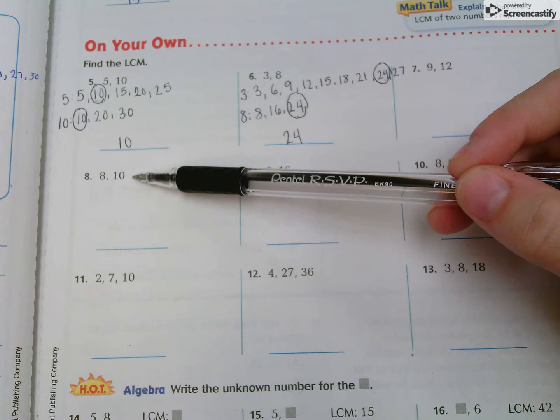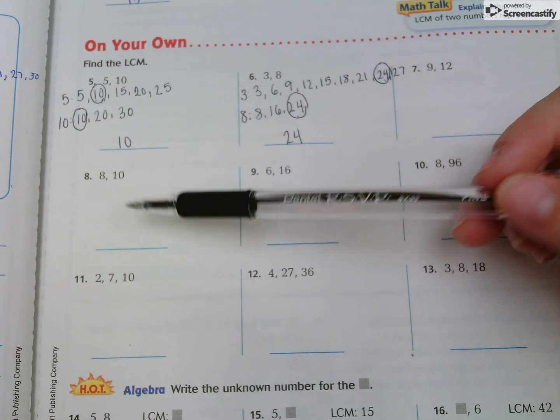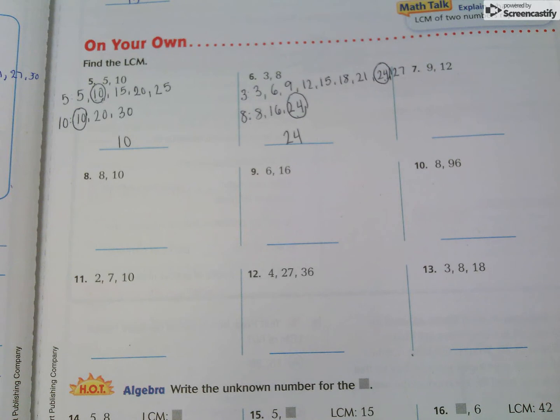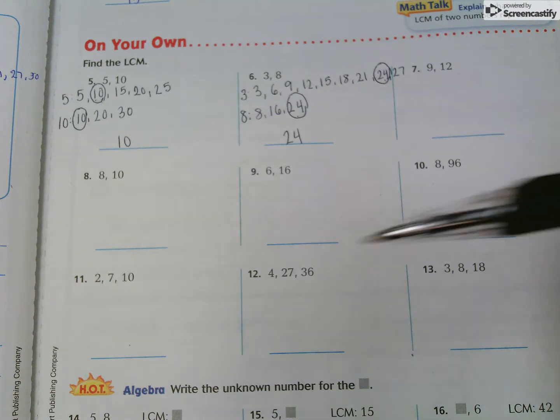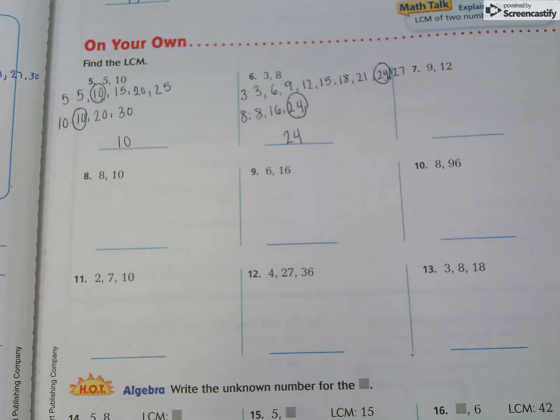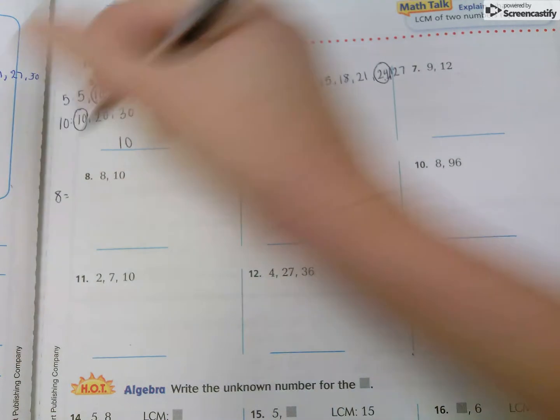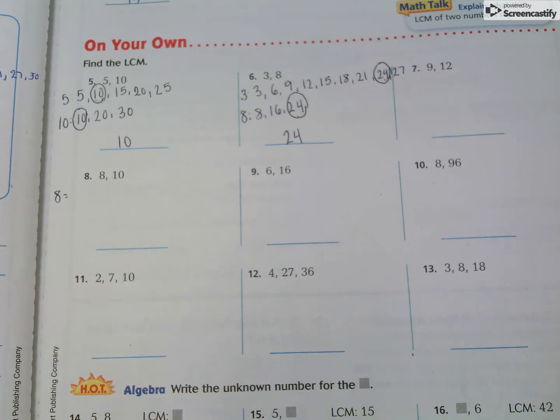Now you're going to come back to number 8. We are going to use the prime factorization or the Venn diagram method. So you have to first write the prime factorization of each number. The prime factorization means you're getting it down to its lowest factors that cannot be divided into any other.